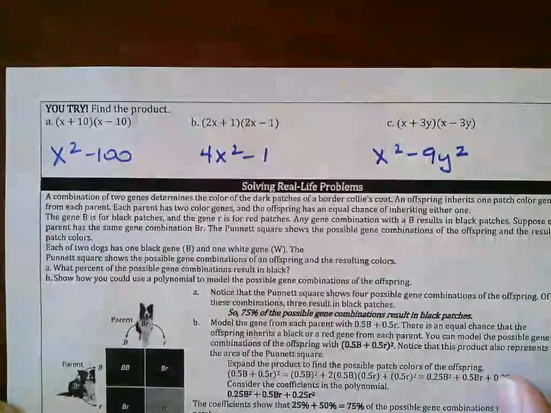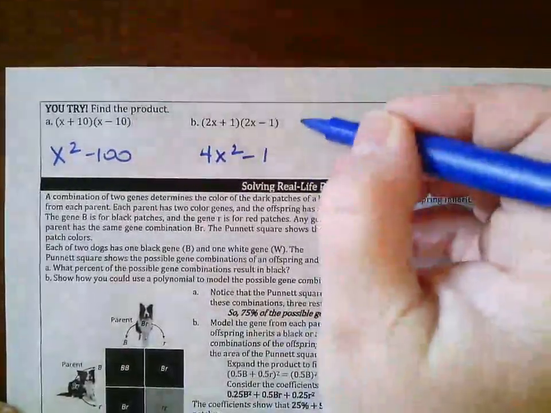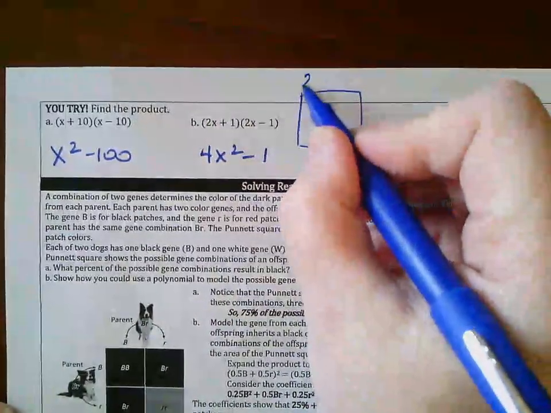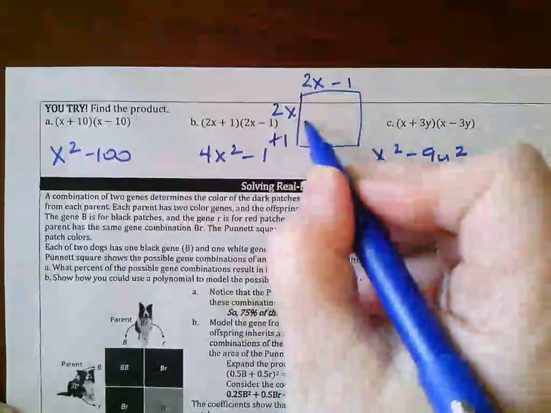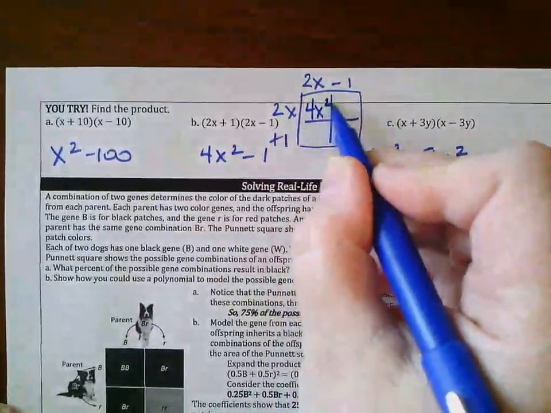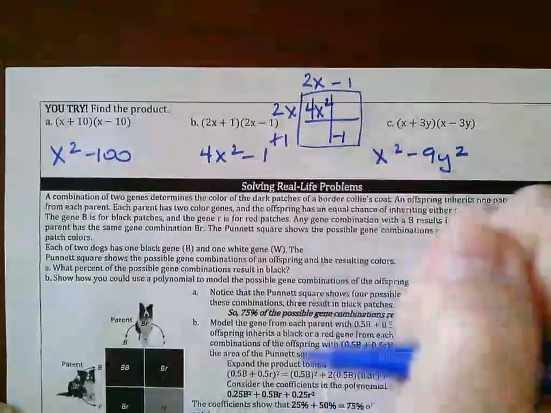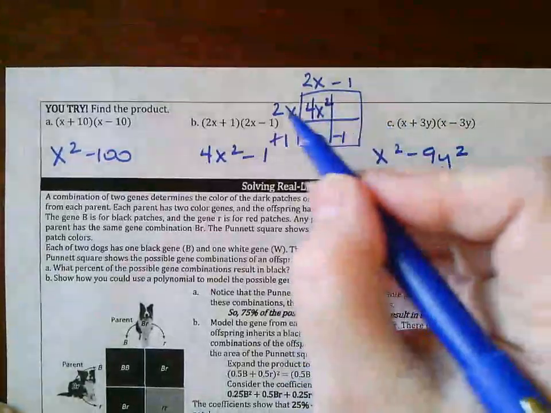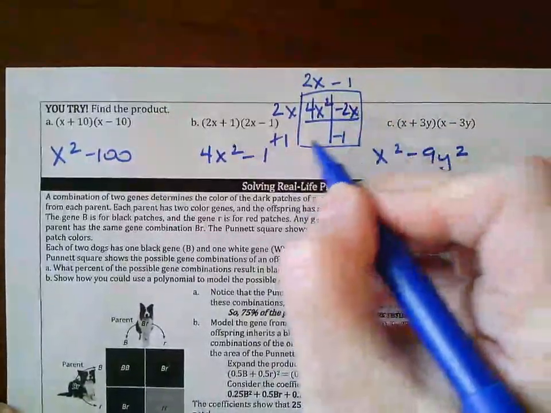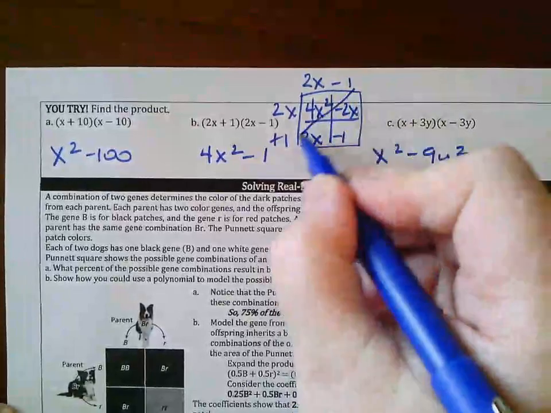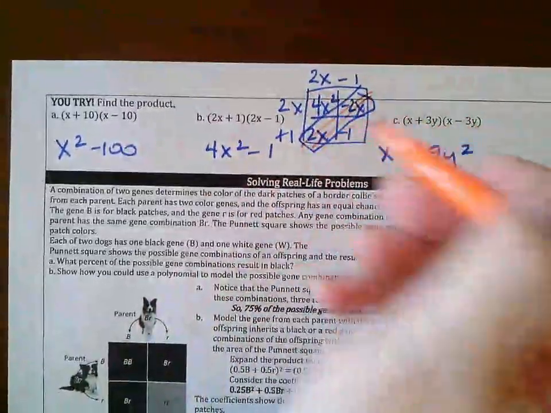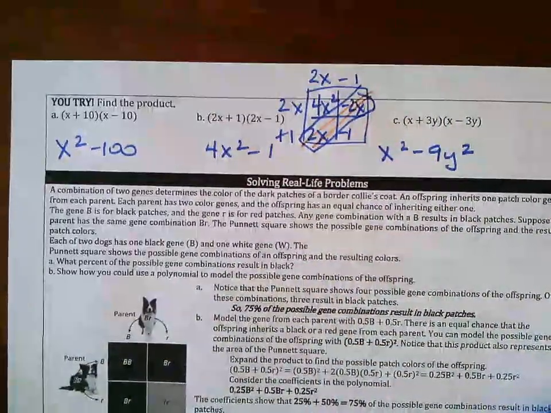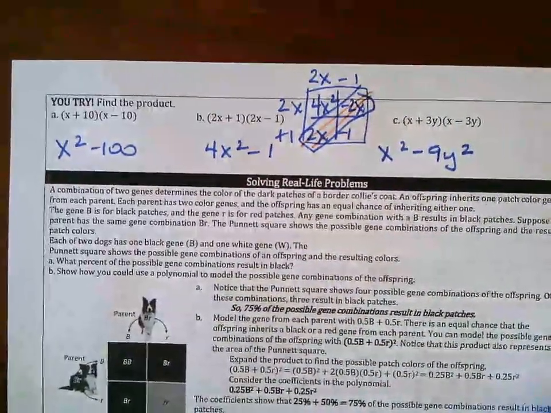Hopefully you got all three of those. The reason why this works is because you're basically canceling the middle. I didn't go over that. I probably should. So you have your 4x squared and your 1, and that's perfectly fine. But this is going to be minus 2x plus 2x. So what happens? They basically cancel, and all you're left with is the outsides.